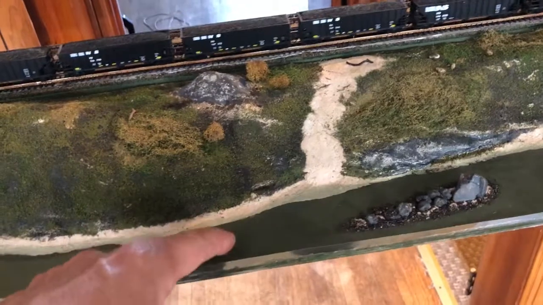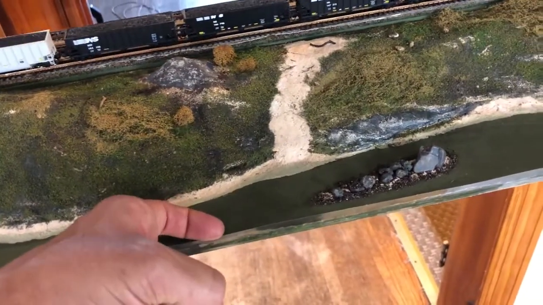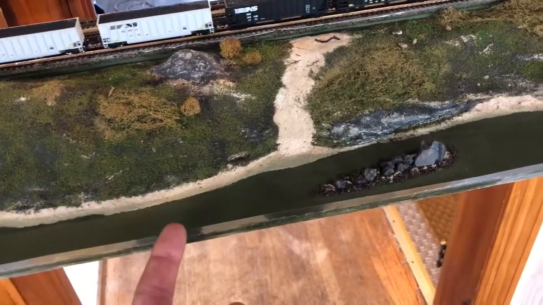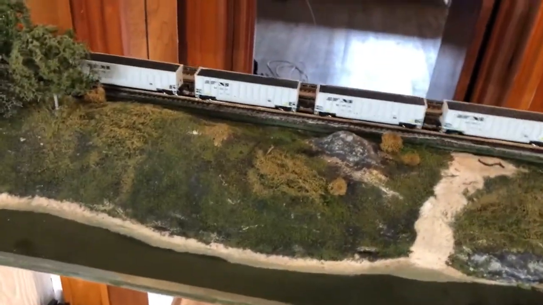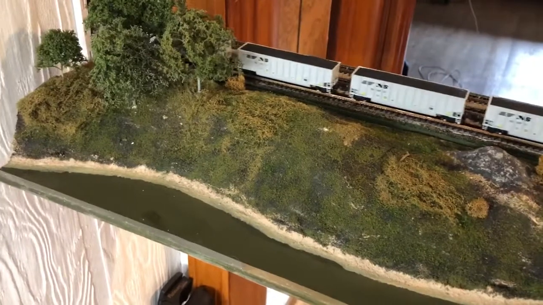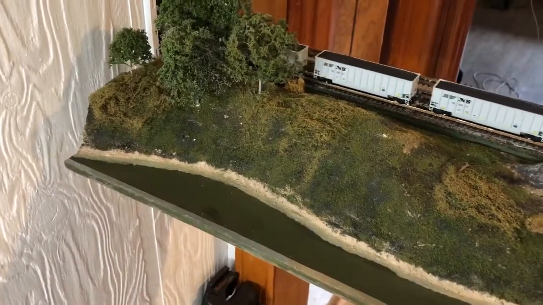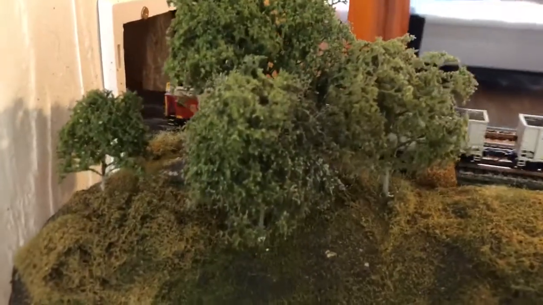Once I pour the Envirotex in, it'll come up a little bit, and then I'm just going to take a blade and just trim off the top. I've done it before, so I know it works. And it'll look real neat, real clean, and it won't look bulky. I used some Super Trees, which I absolutely love. I think they look so realistic.